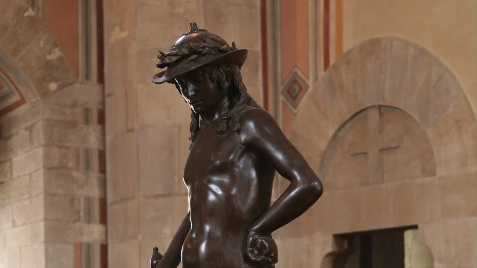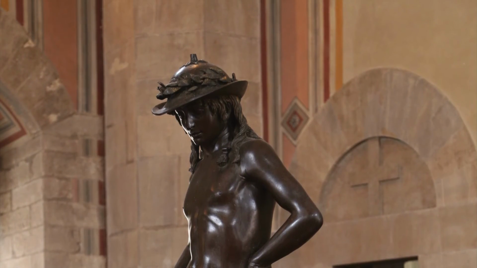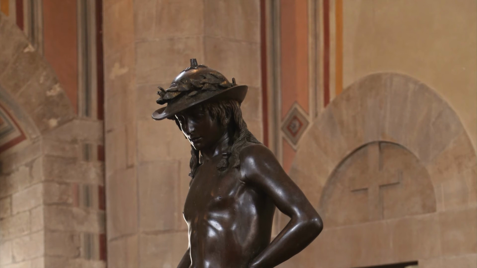Whatever its intended message was, the David remains a masterpiece of the Renaissance, and it is heralded for being the first freestanding male nude sculpture since antiquity.